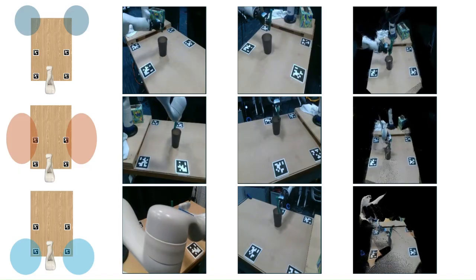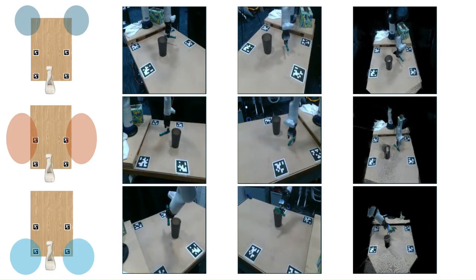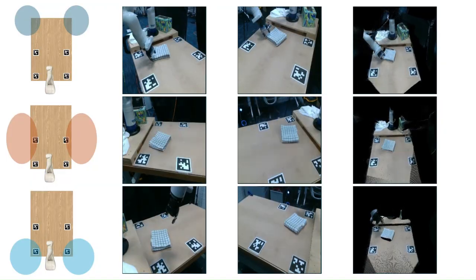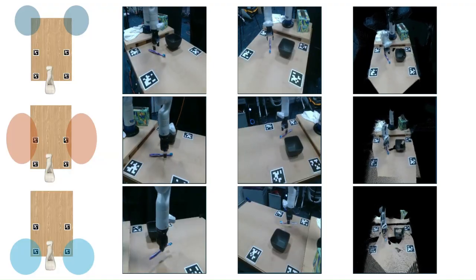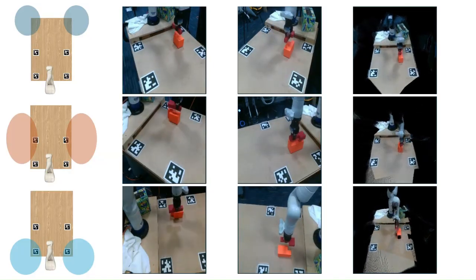This includes the put marker in cup task, the unfold towel task, the put brush in bowl task, and the stack blocks task.